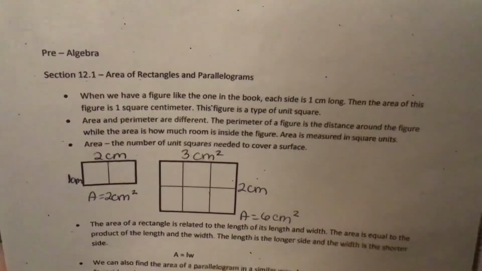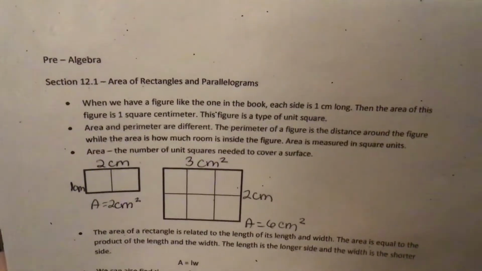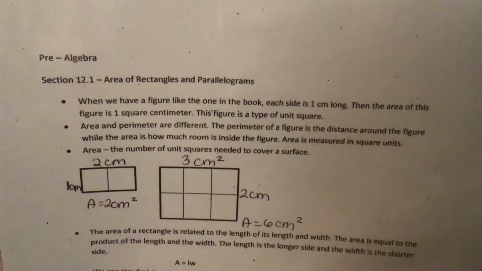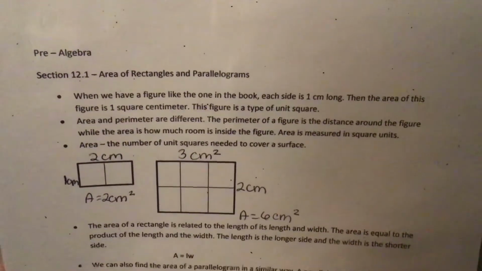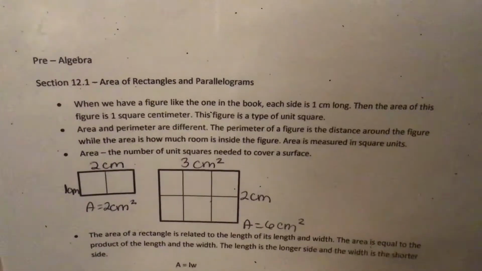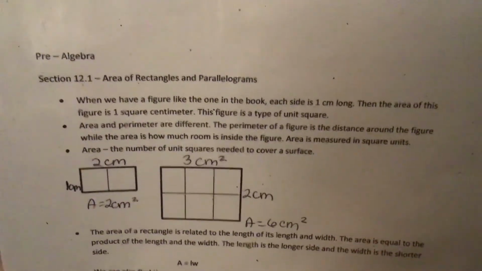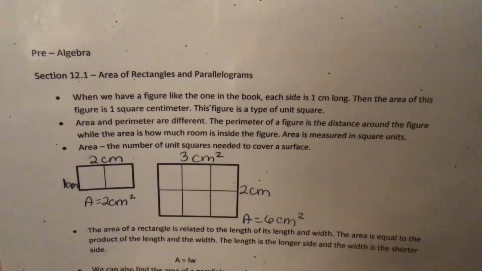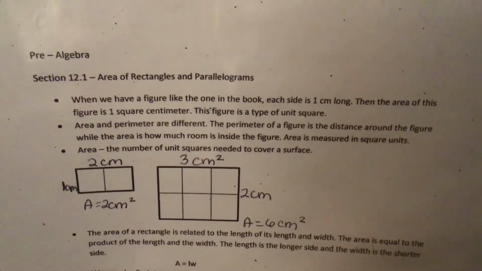All right, the very last chapter we need to do for this class is chapter 12. Still a little bit about geometry, but now we're going to start switching to looking at area and things like that, okay? So 12.1, we're looking at area of a rectangle and a parallelogram, okay?